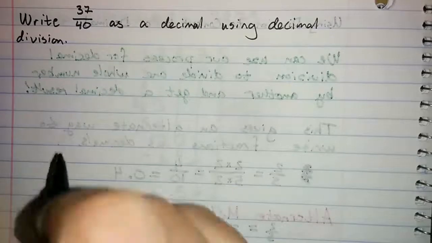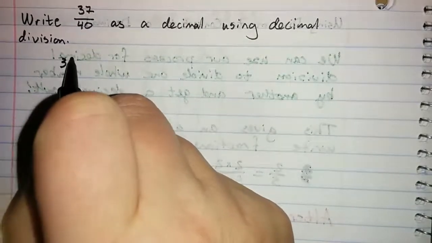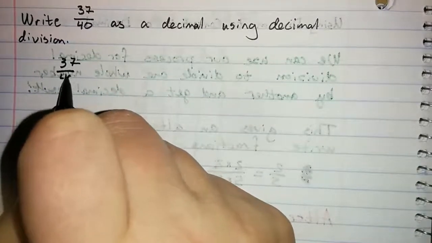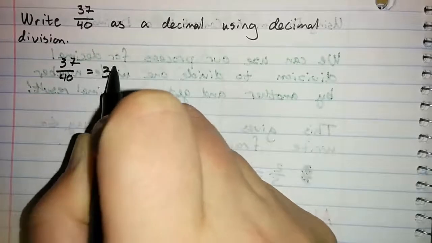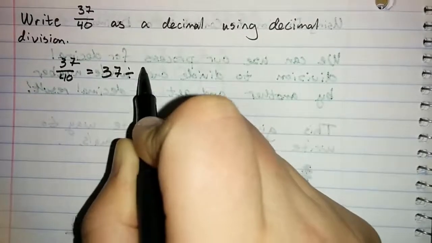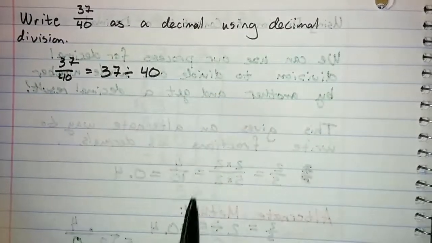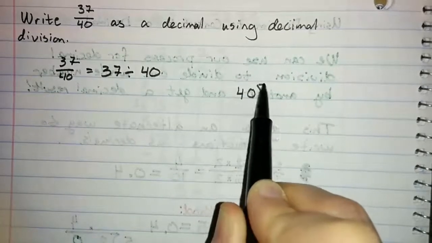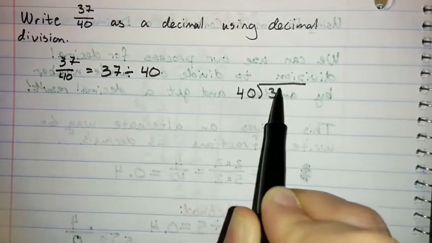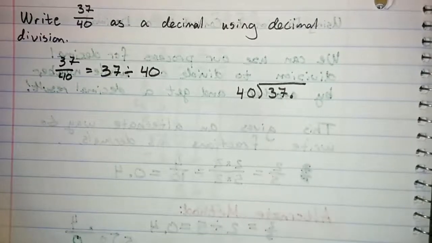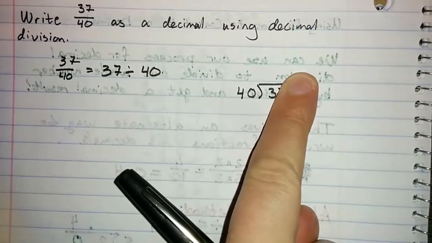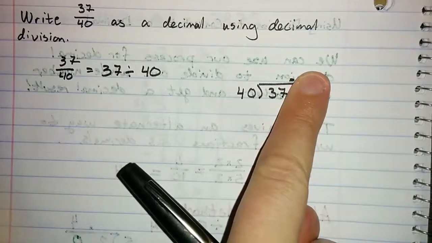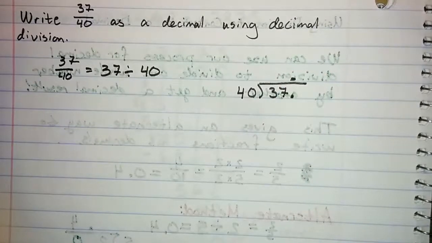All right, so we're going to understand our 37/40ths as 37 divided by 40. So we're going to write 40 goes into 37 point. 40 goes into 3 not at all. Into 37, not at all.